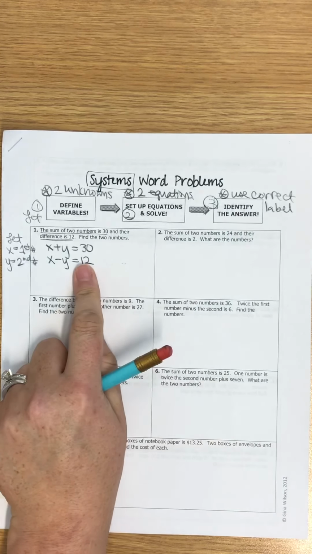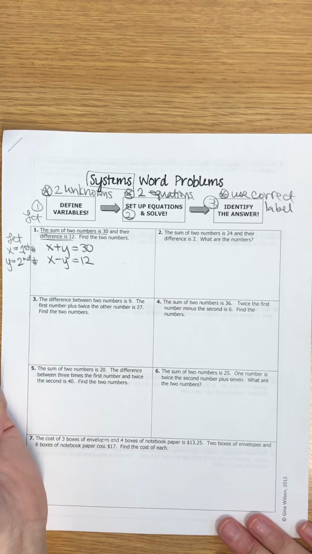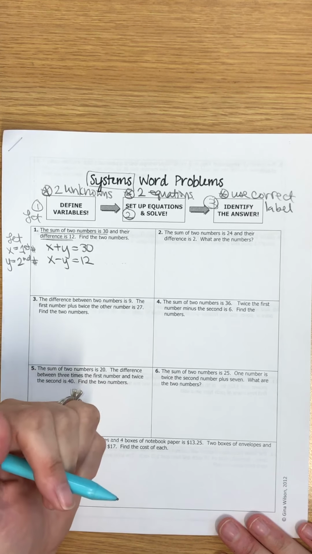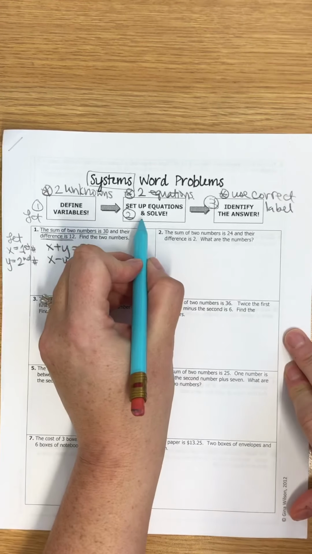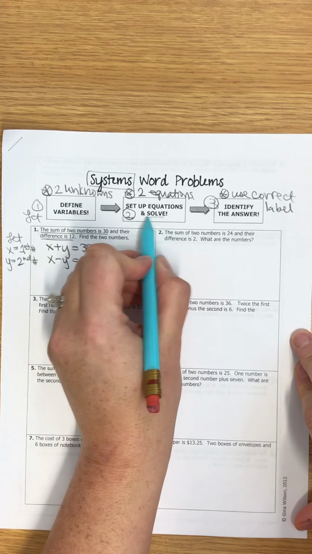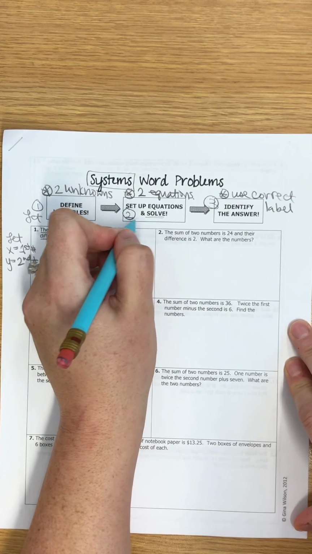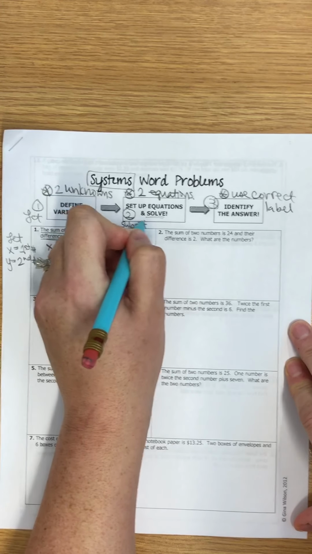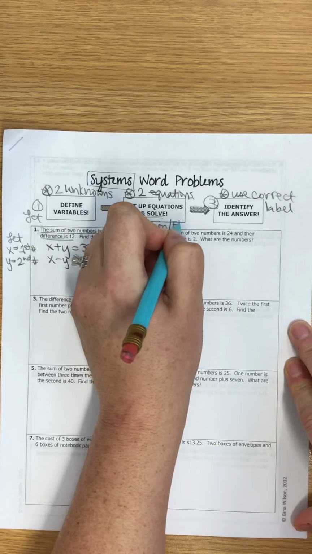Well, in this case, there's really no label for the two numbers, but if we found, say, a perimeter or something, and we had a length and a width, and there was inches, we had to make sure you labeled the inches. All right. Now, the one thing I want to mention about solving, you don't want to solve these by graphing, so we're actually going to use either substitution or elimination.